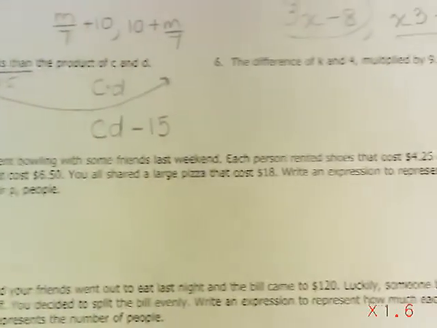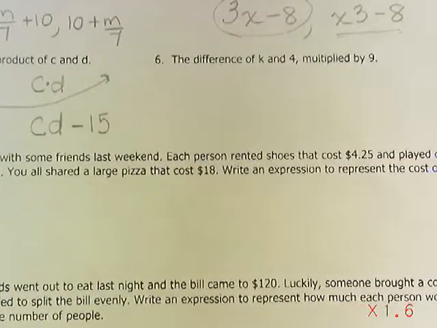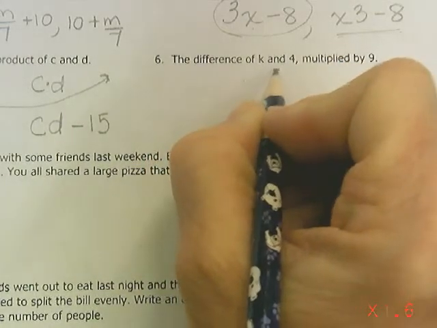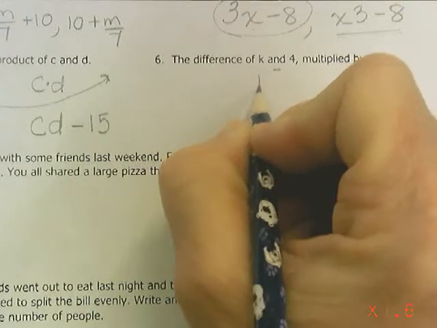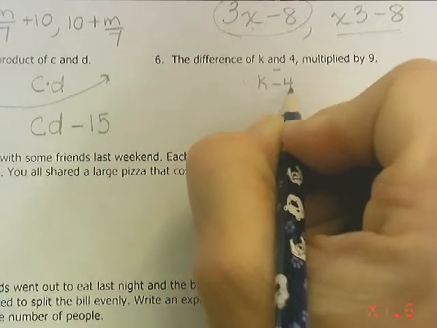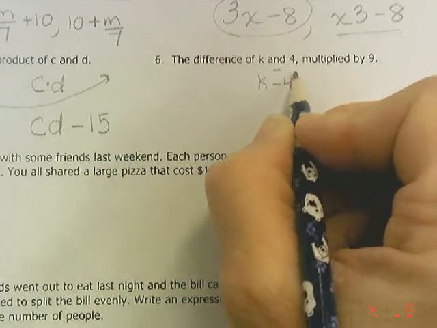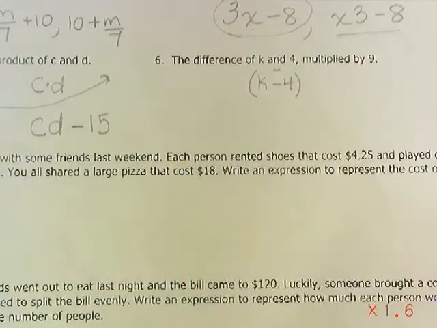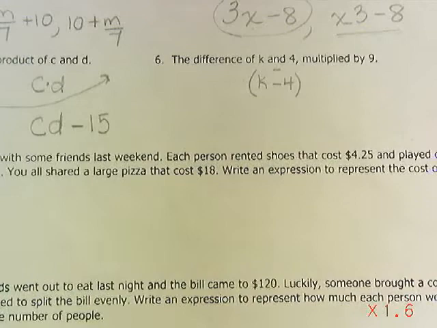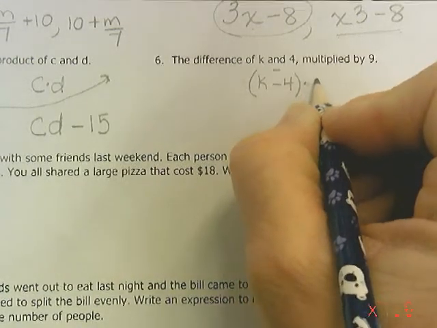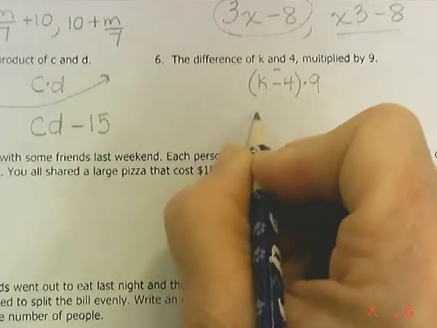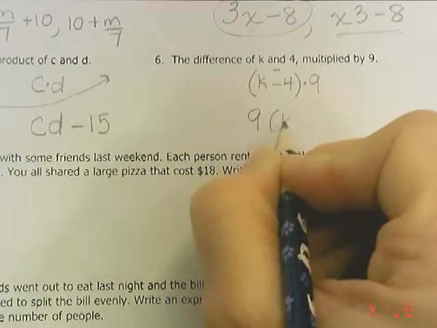Number 6. The difference of K and 4, comma, multiplied by 9. So difference means we're going to put subtraction where the word and is. So we have K minus 4. Since we have a comma here, that means after I found the difference, then we're going to multiply that by 9. So that means I have to have my subtraction inside parentheses to show that that happens first. And then we can put multiplied by 9 at the end or in front of the parentheses as well.